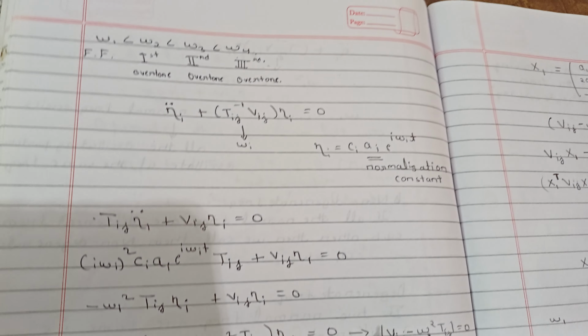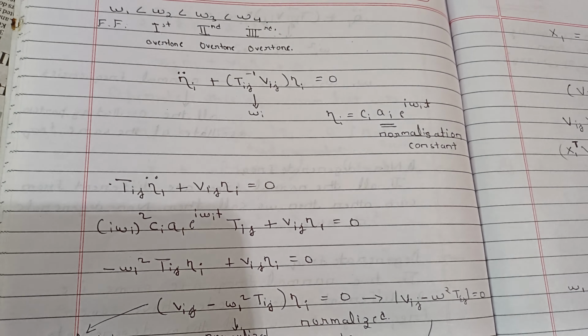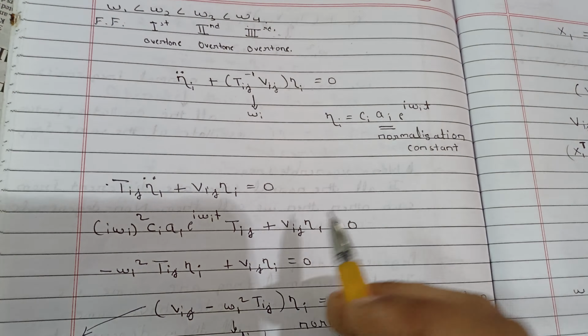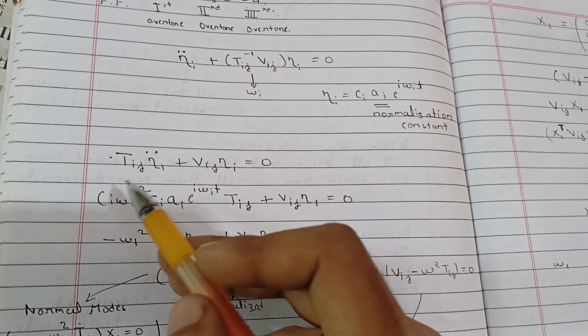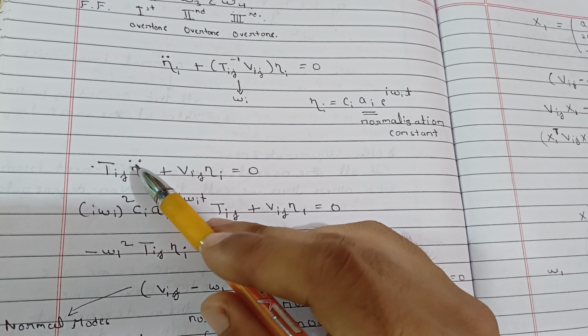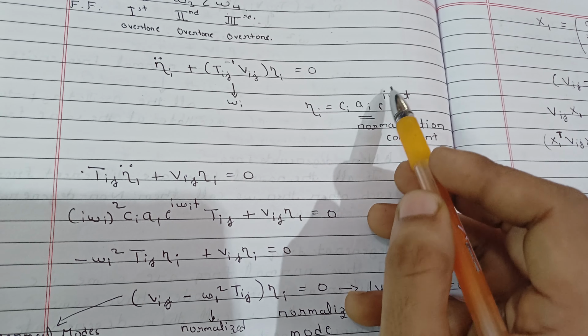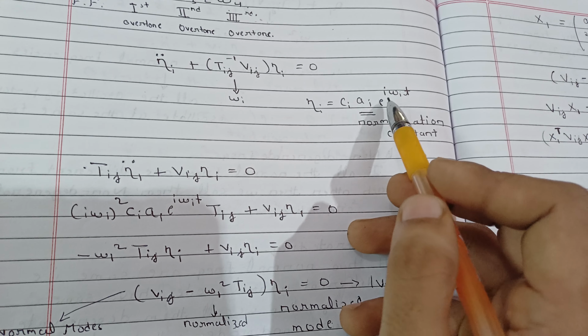Now let's see the equation and substitute this solution here. So what is the useful result we can find, let's see. We know this equation. This equation is obtained from here after multiplying with T_ij inverse. So we have this equation, the original equation. Now substitute in place of eta i this one, meaning we have to substitute eta i double dot. So eta i double dot will give you exponential i omega t, then i omega will come out, then the second order derivative will give you i omega again.